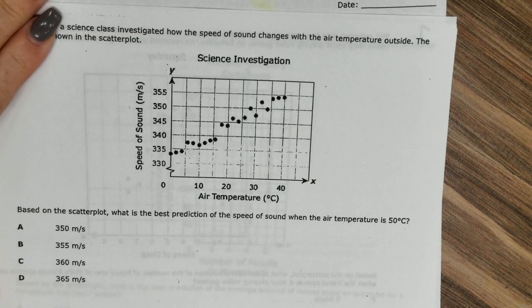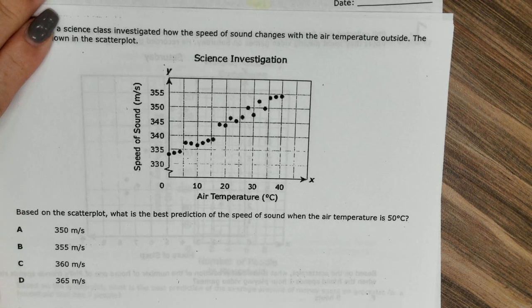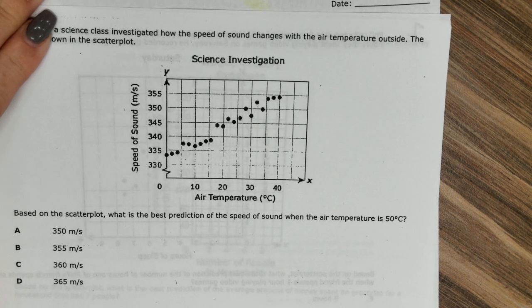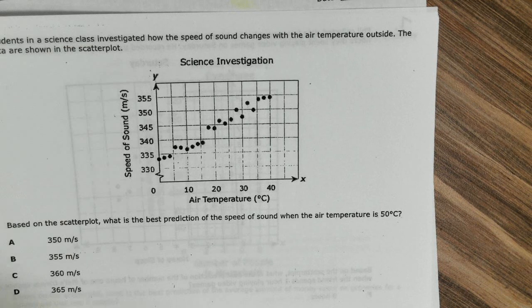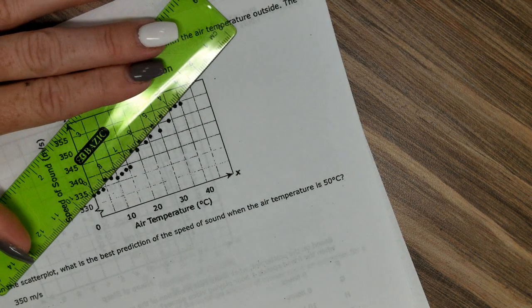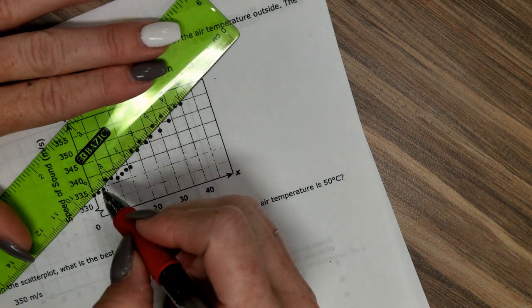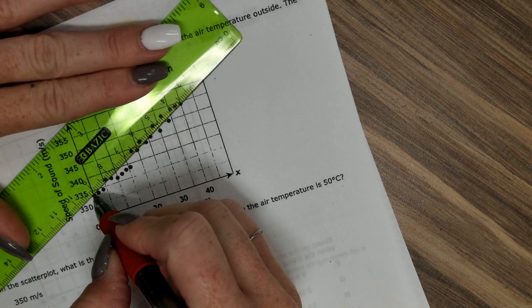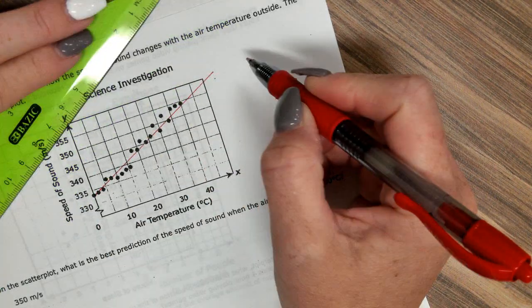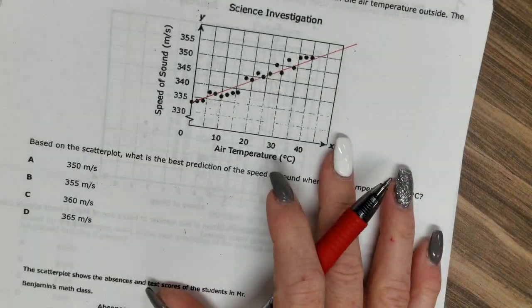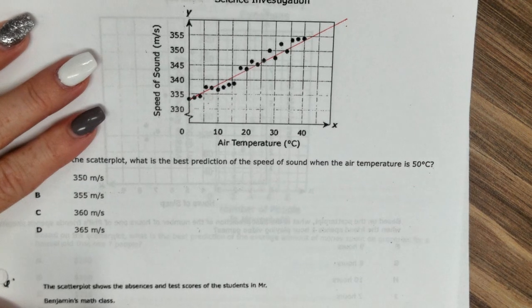Number 5, what did you have to draw? A trend line. Do you have to freehand it or straight edge it? Straight edge. Now, on these, remember that you want it to go in the middle of the dots, and you want just as many dots above as below. If it doesn't look right, erase it and start over.